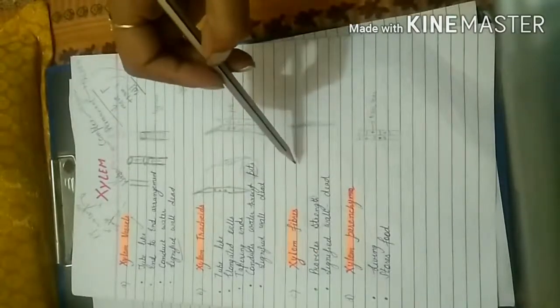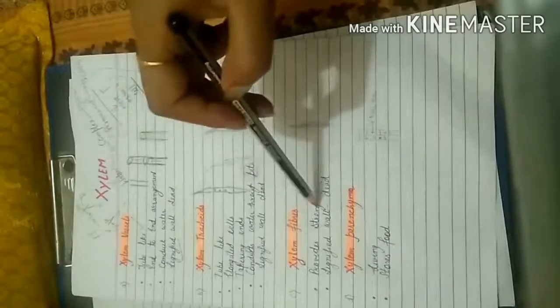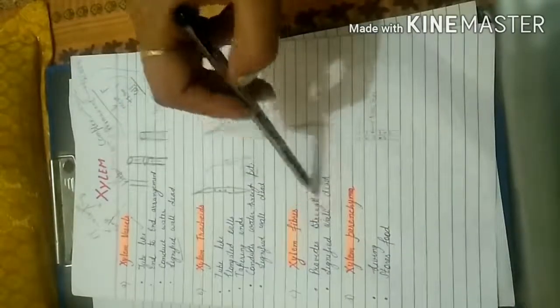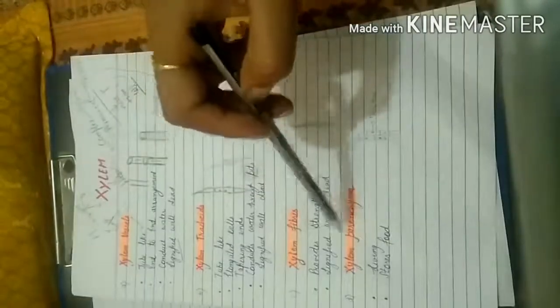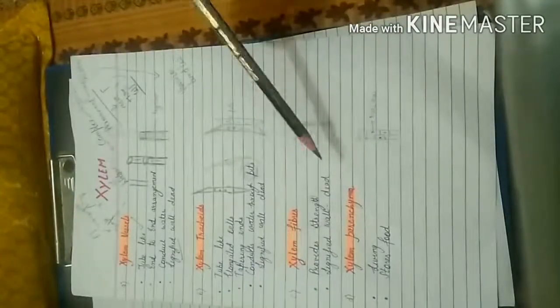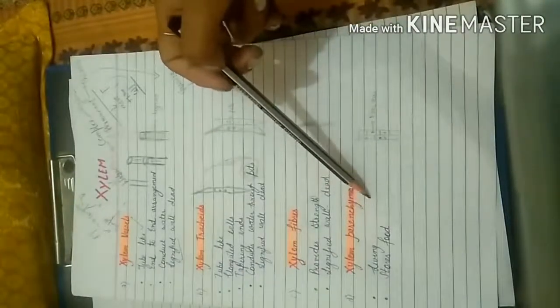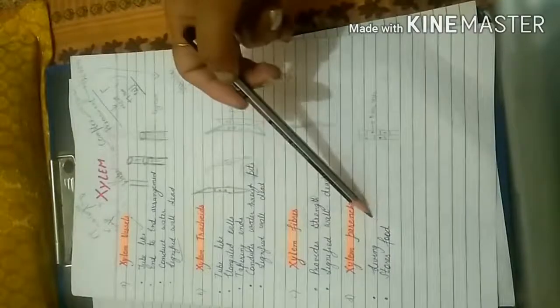Then the next one is xylem fiber. Xylem fiber is dealing with support. It provides strength to the plant. Then there is xylem parenchyma. It is the only living tissue in xylem and it is storing food.